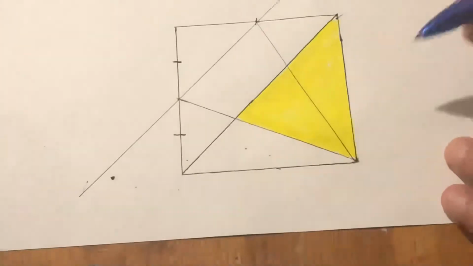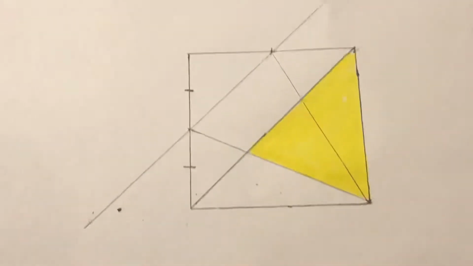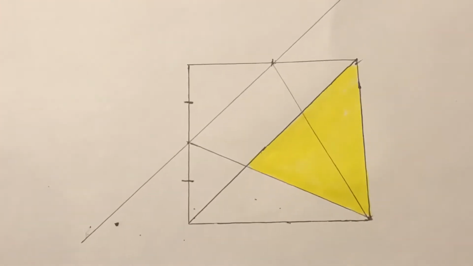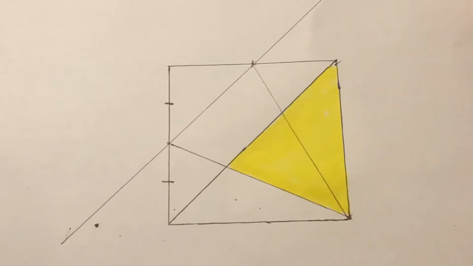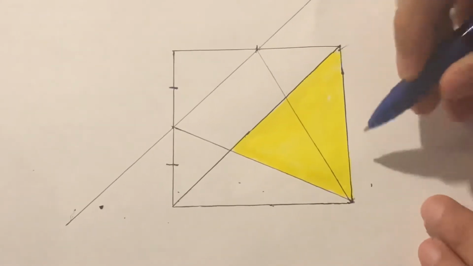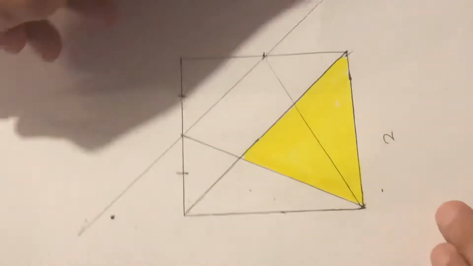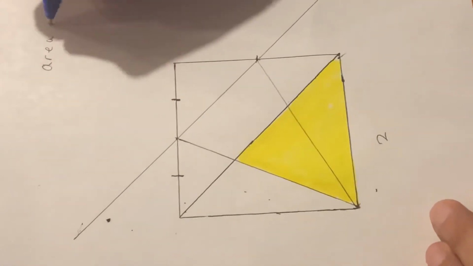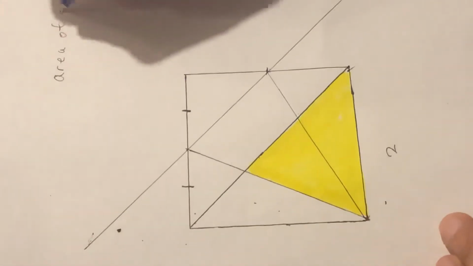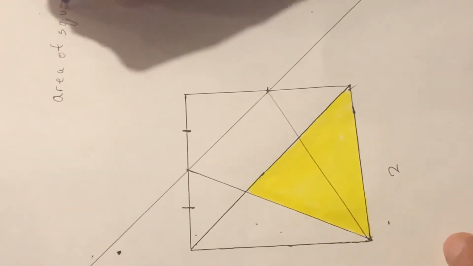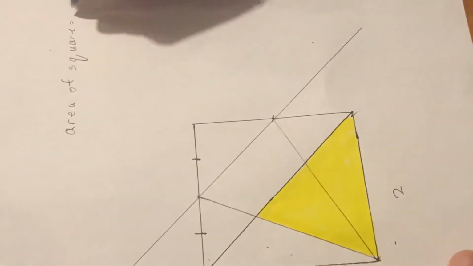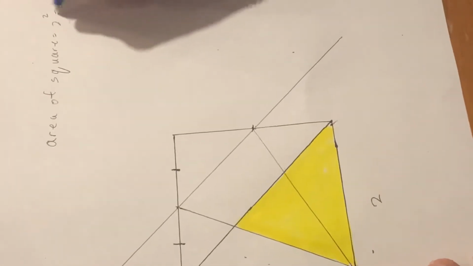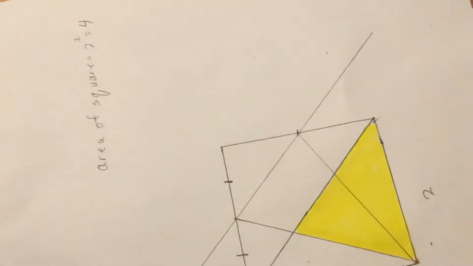Now, to solve for the area of a square is simply to take one side of the square and square it. So this side of the square we're going to call 2. The area of the square would then simply equal 2 squared, which would equal 4. Then we can solve for all these other triangles.